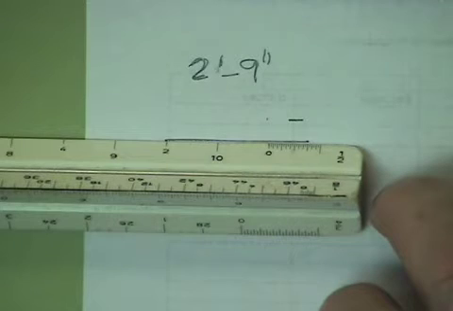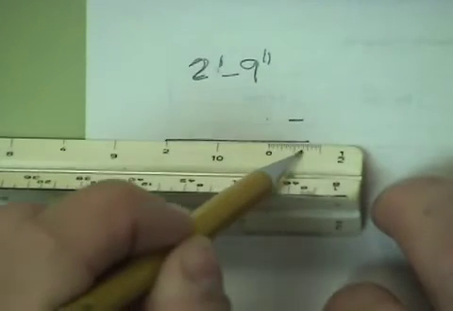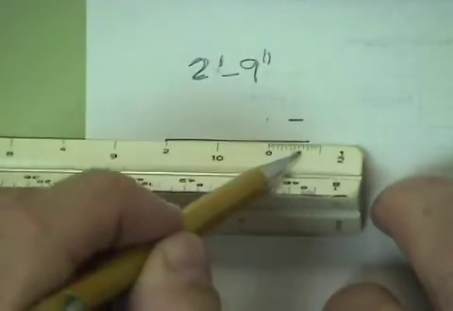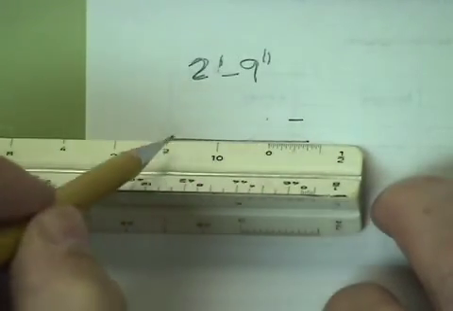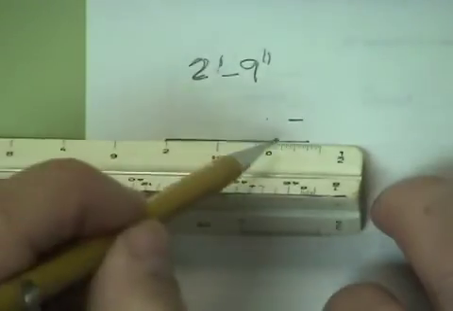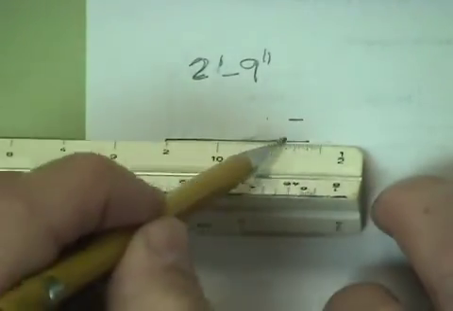Starting to see a pattern here? How to read this, especially how to read this end. These mark off feet as they go this way. This is the only way you can get a fraction of a foot.